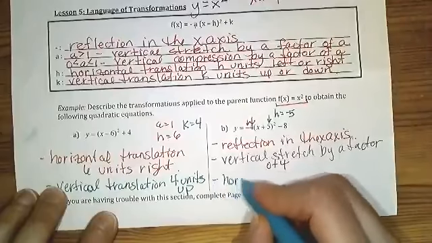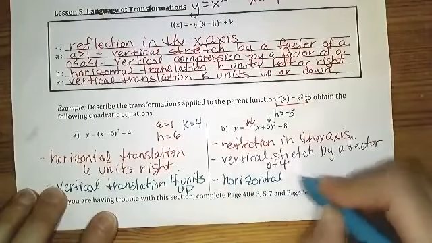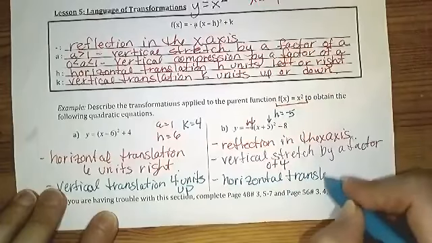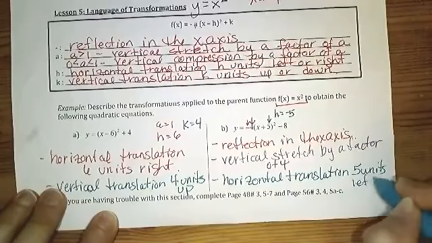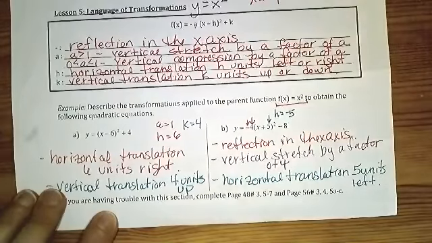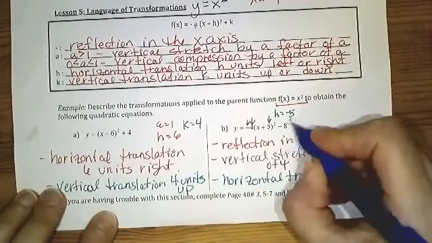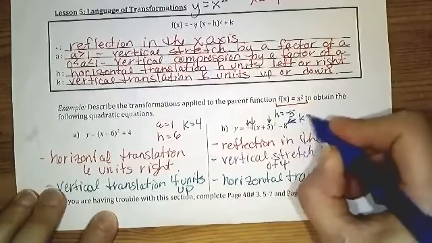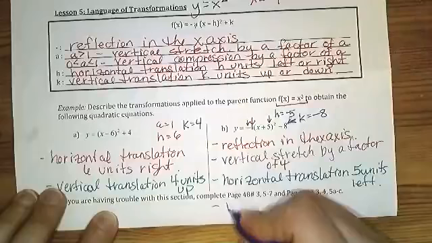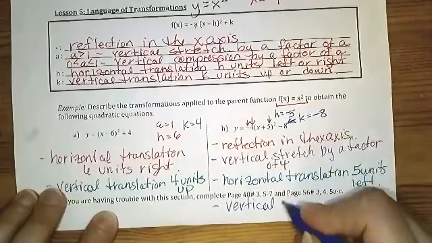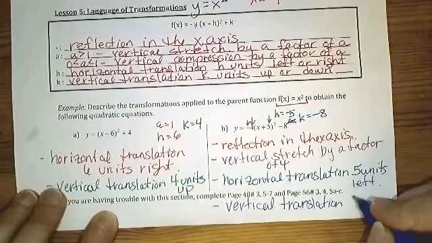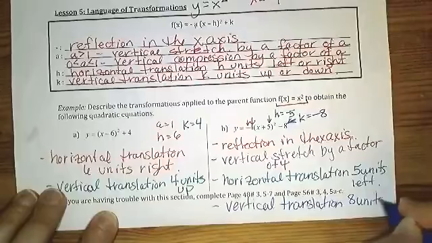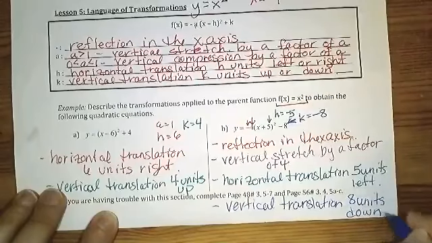So we have a horizontal translation, 5 units left. And lastly, we have our 8 right here, which is k. K is equal to -8. So we have a vertical translation, 8 units. Since it's negative, this will move the parabola down.